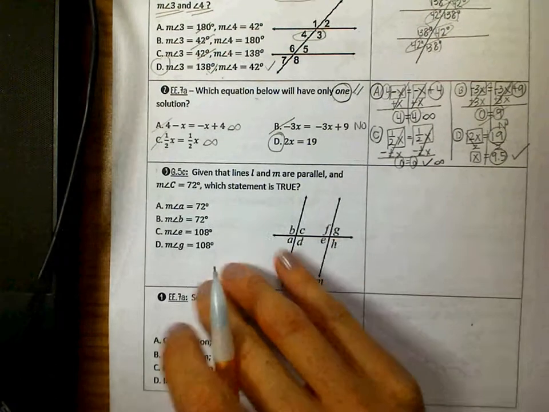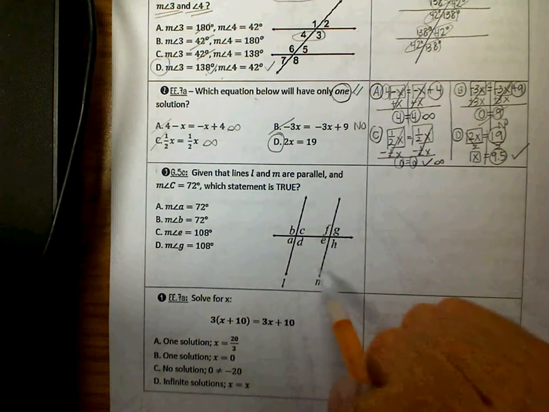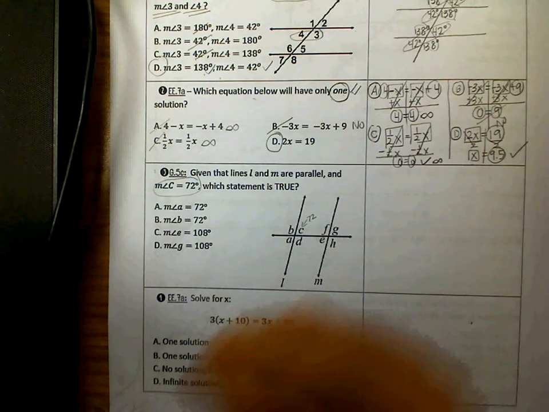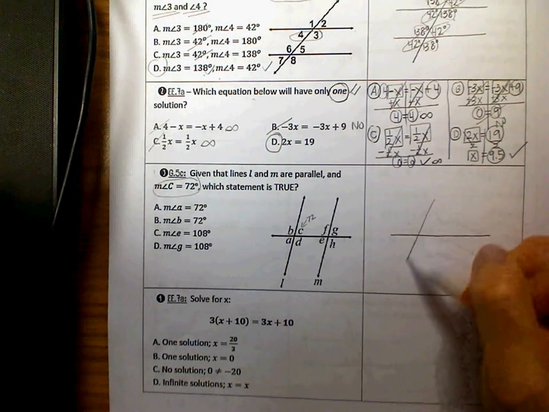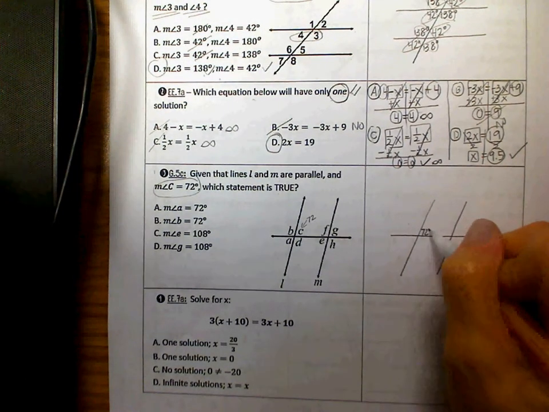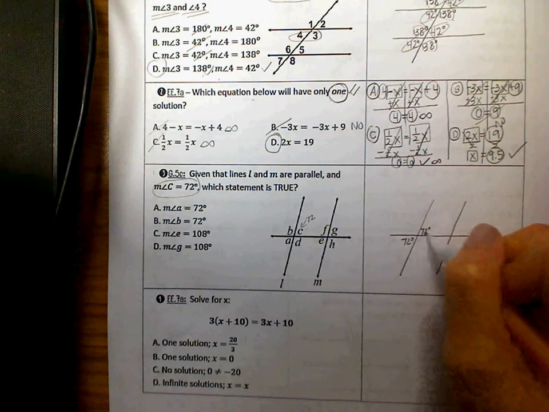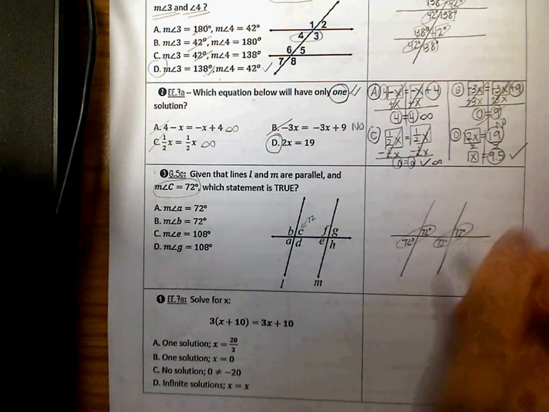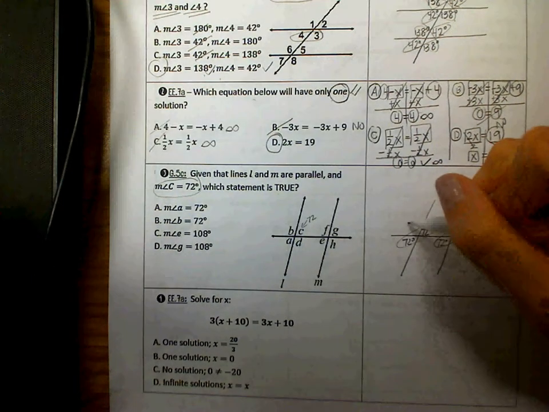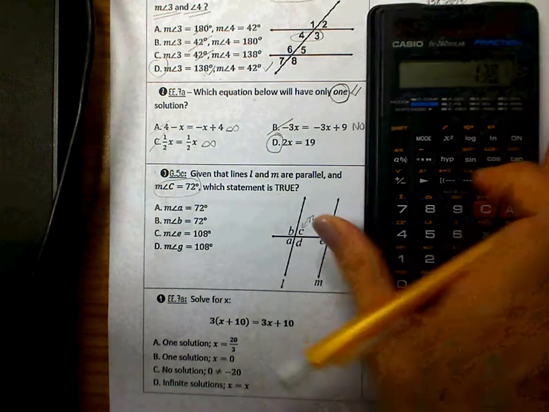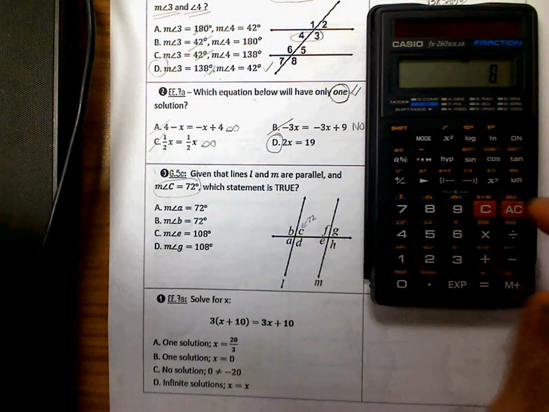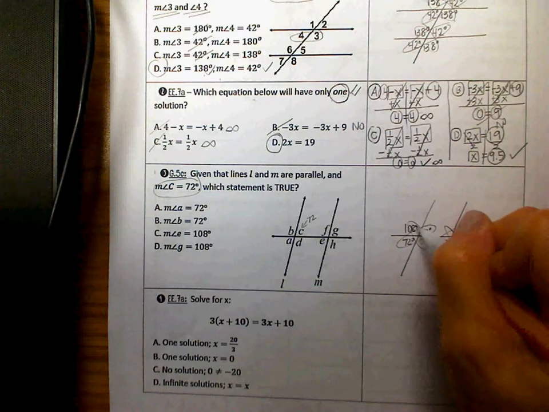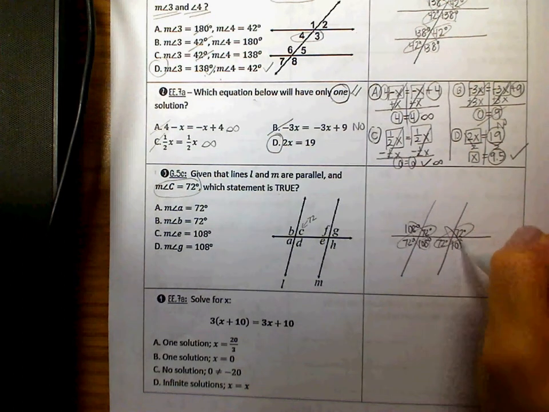Number 3, given that lines L and M are parallel and the measure of angle C is 72, okay, so this is 72. Which statement is true? So once again, you might want to redraw your lines and say if this is 72, then the vertical to it is 72. Jump over to the corresponding 72 here, and it's vertical 72, which makes sense. They should be corresponding like that. Then the other ones going this way should be supplementary. So 180 minus 72 is 108. So this is 108, that's 108, that's 108, and that's 108, okay?